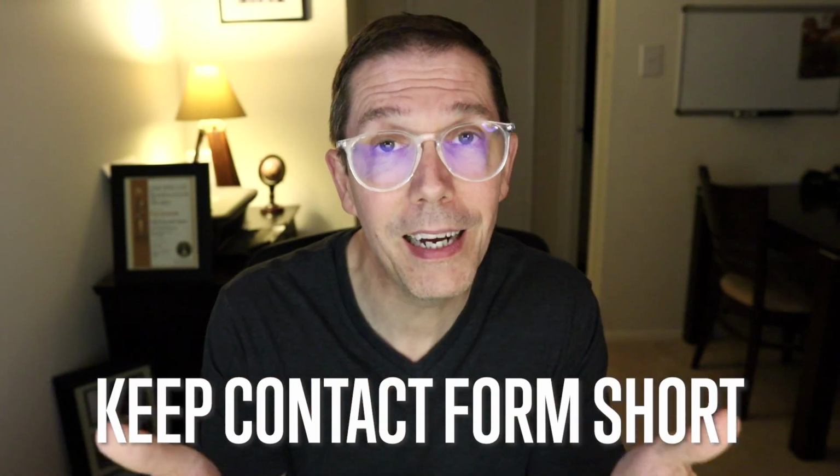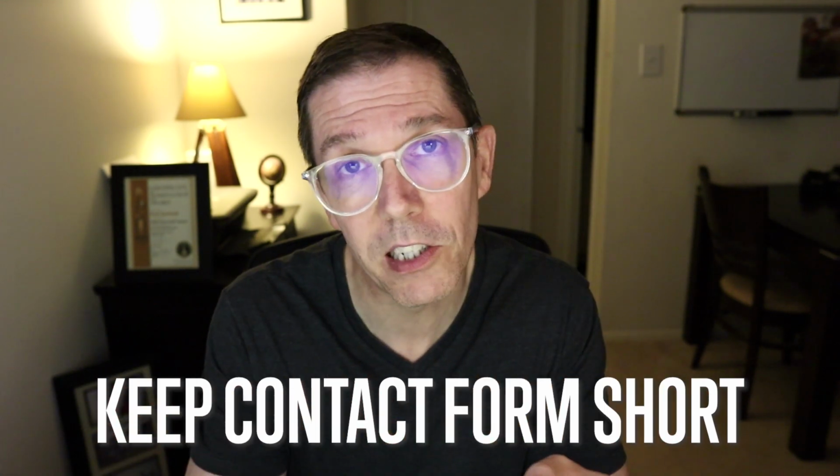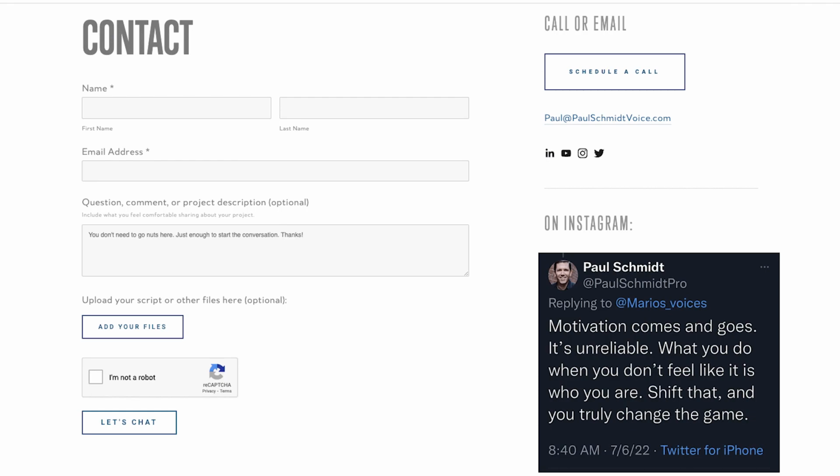Also, make your contact form, if you use one, and again, I suggest you do, as short as possible. Name, email, comments. That's it. You may want to throw in CAPTCHA so that you don't get a lot of spam and bots filling out your contact form. Remember, the longer the contact form, the less likely people are to complete it, and the less likely they are to convert from a visitor to a client.